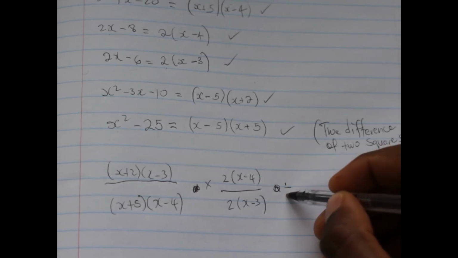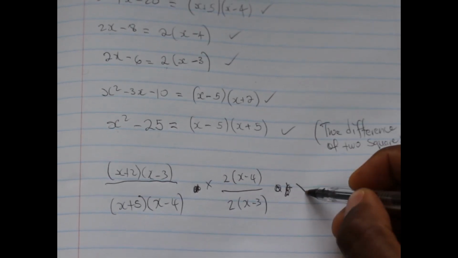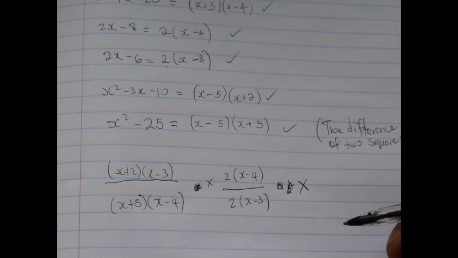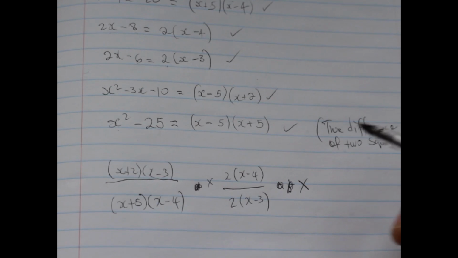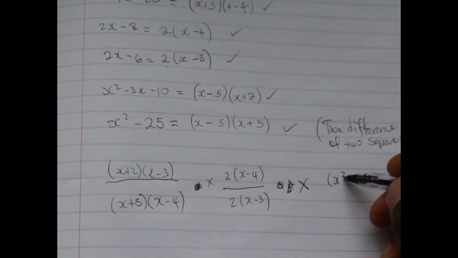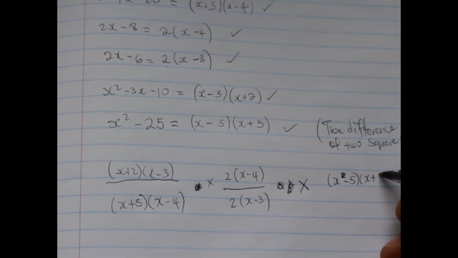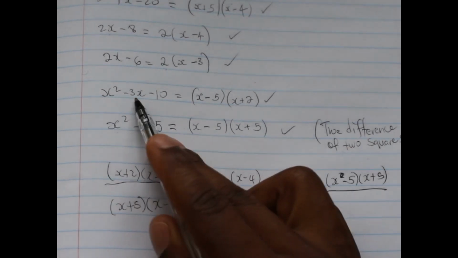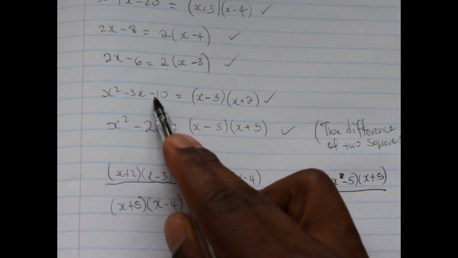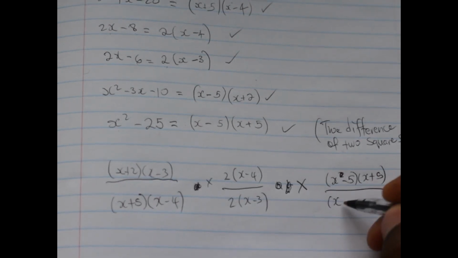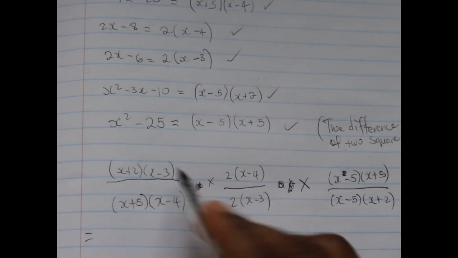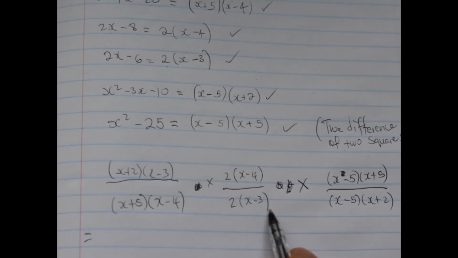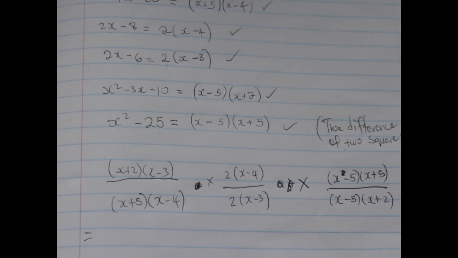Division here: we need to change division into multiplication. So instead of x squared minus 25 being in the denominator, it's going to be in the numerator, so we have x minus 5, x plus 5. And instead of x squared minus 3x minus 10 in the numerator, it's going to be in the denominator: x minus 5 and x plus 2. Now we're ready to cancel. Each of these is one term. Once you're factorized, you're ready to cancel.